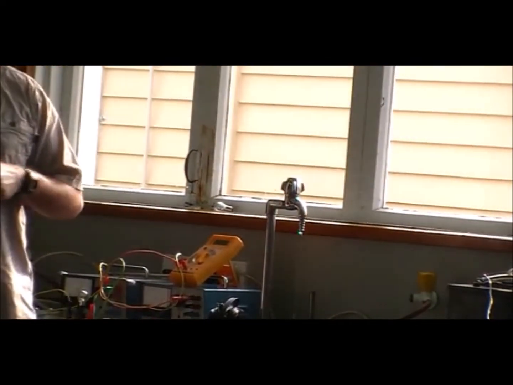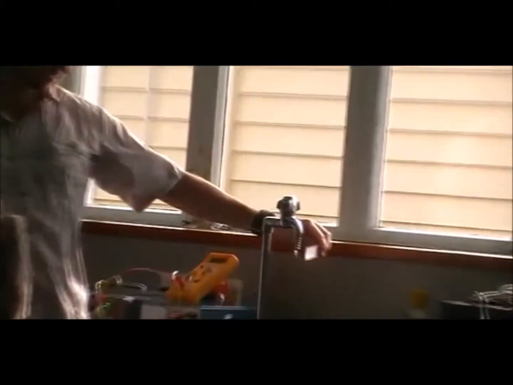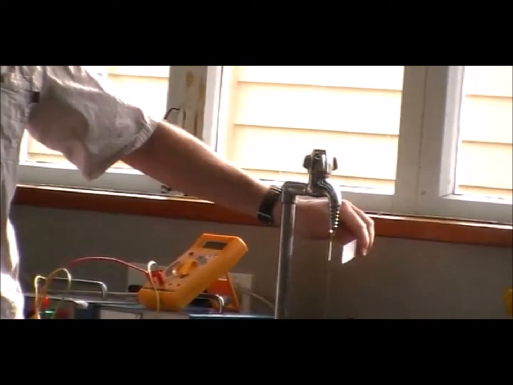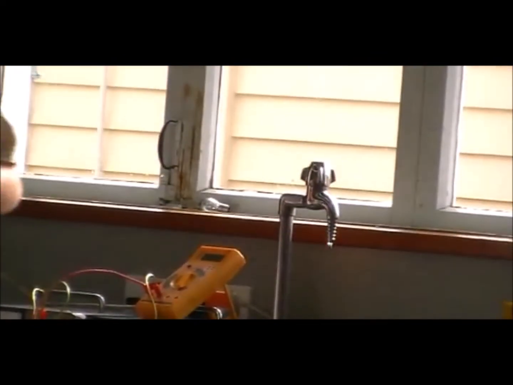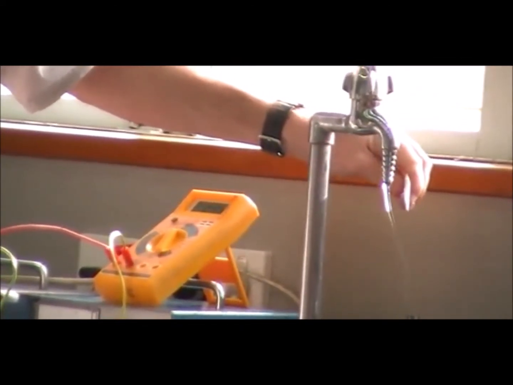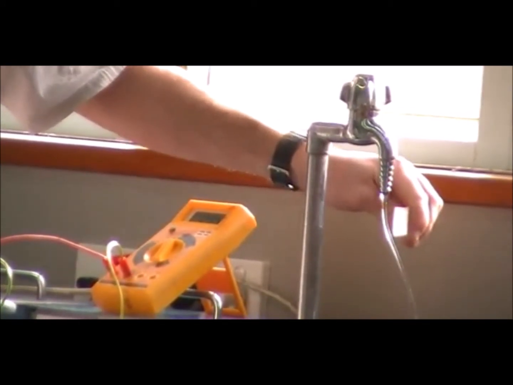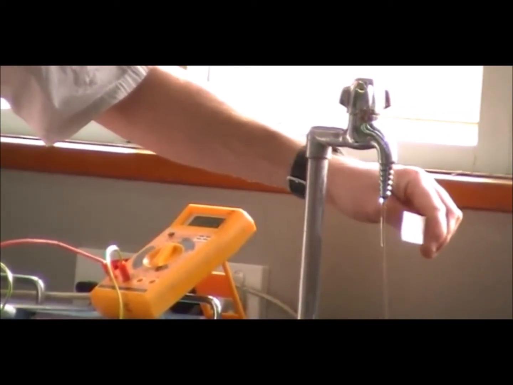There's so much charge that it's attracting the charges inside the stream of water. The electric force is far stronger than gravity, so just a tiny bit of electric charge can bend the stream of water that much as it goes past our charged object.